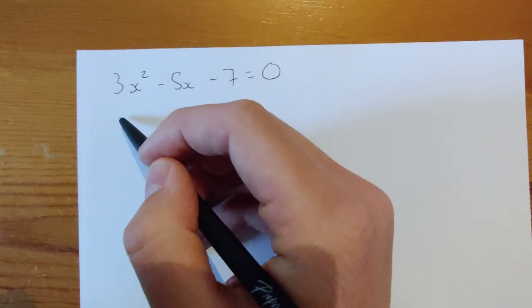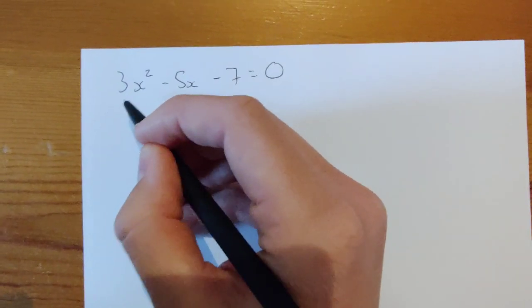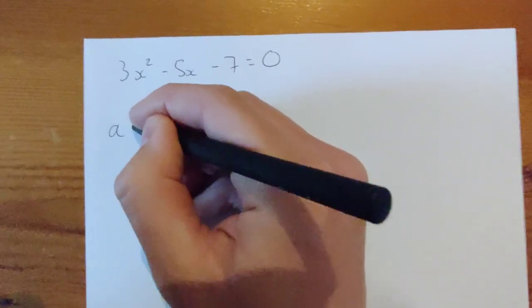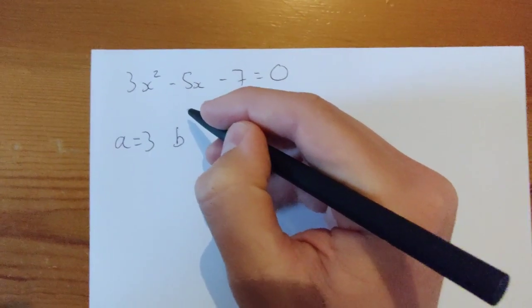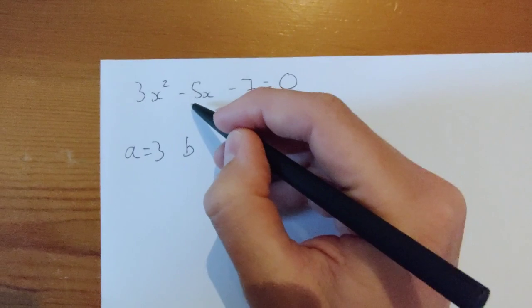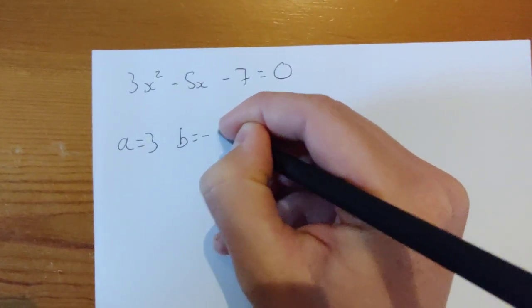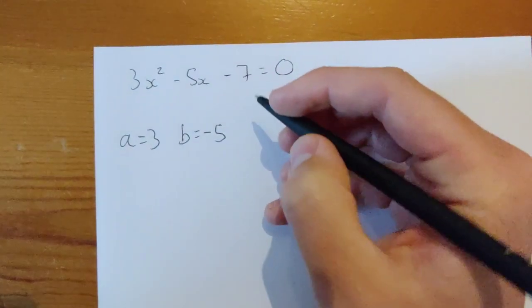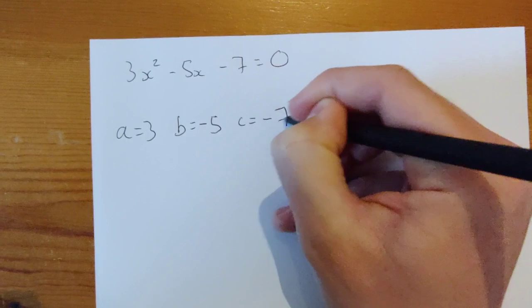So again, like on the last one, I have to remember that a is the coefficient, or the number in front of x squared. So a is 3. B is the coefficient of x, the number in front of the x. And it's really important on this one, b isn't 5 because it's minus 5x. So b is minus 5. And c is my constant on the end there, my number on the end, which is minus 7.